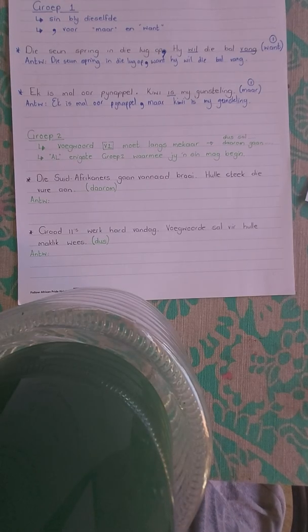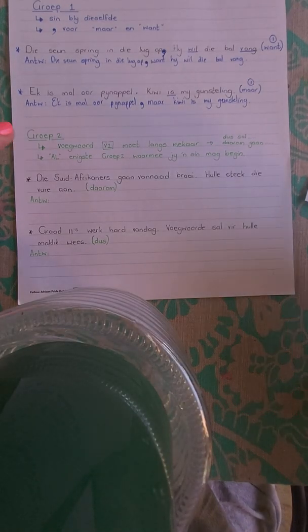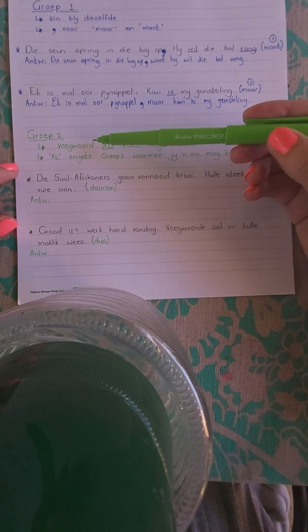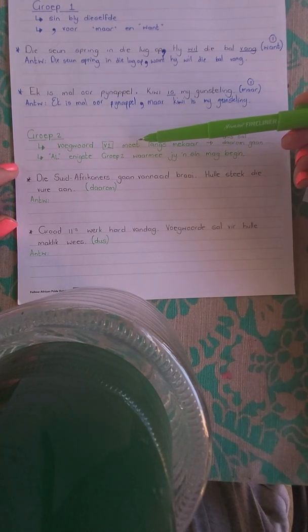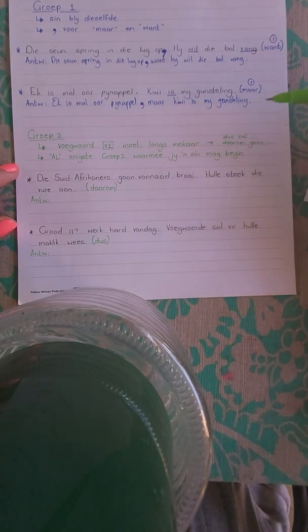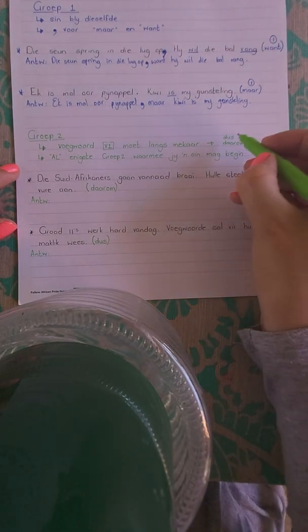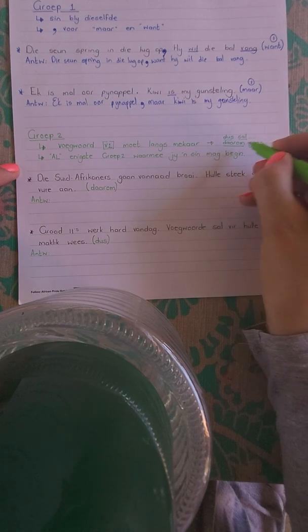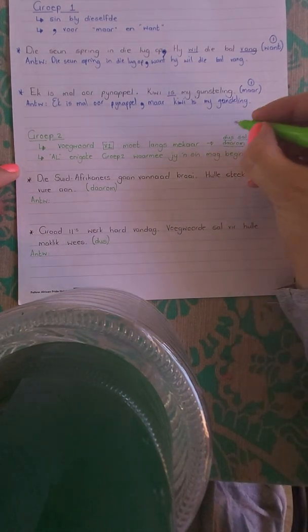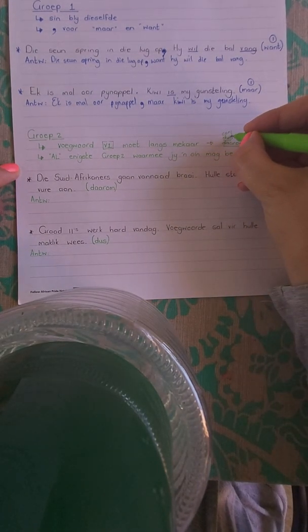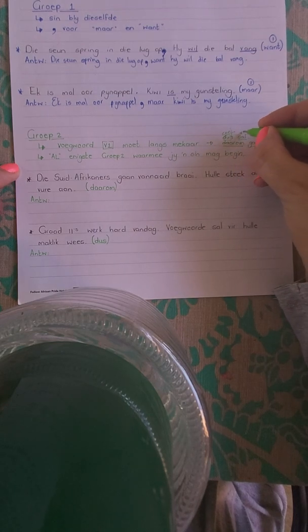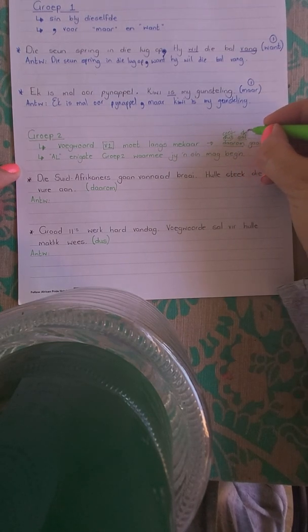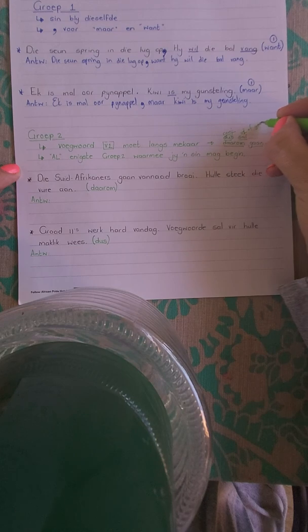With your group 2 conjunctions, it's important to remember that your conjunction and verb 1 must be next to each other. For example, dus, the conjunction, and verb 1 next to each other. So your conjunction plus verb 1 of your second sentence.